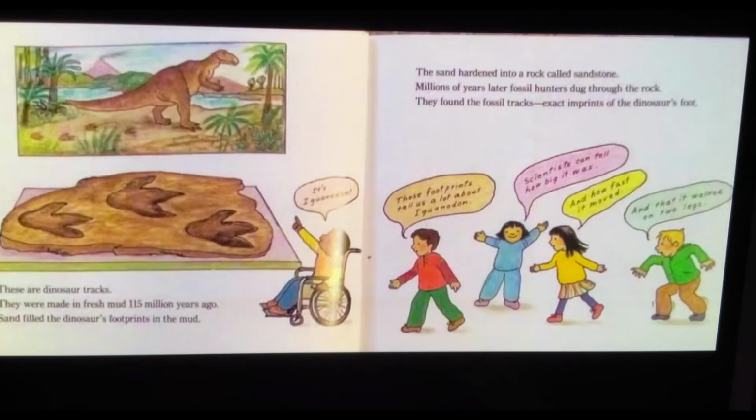These are dinosaur tracks. They were made in fresh mud 115 million years ago. Sand filled the dinosaurs' footprints in the mud. The sand hardened into a rock called sandstone. Millions of years later, fossil hunters dug through the rock. They found the fossil tracks, exact imprints of the dinosaur's foot.